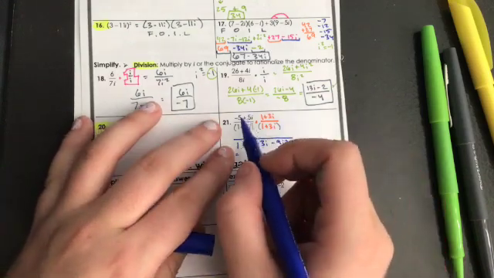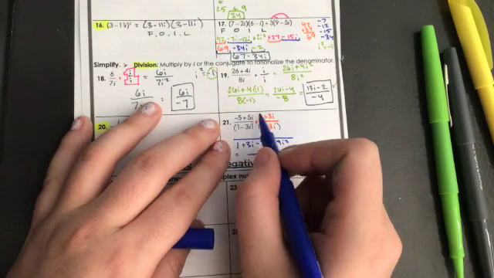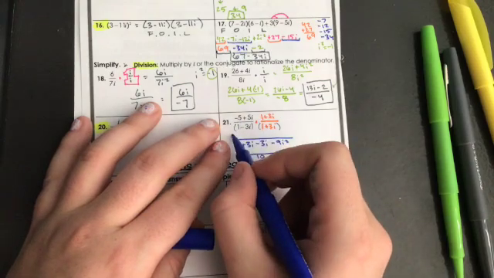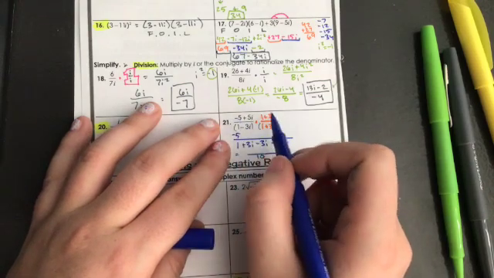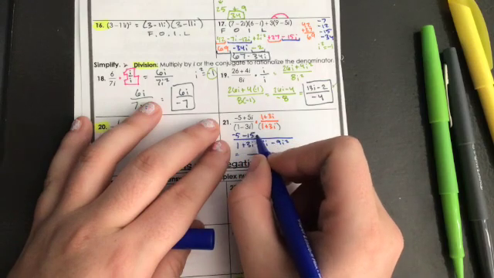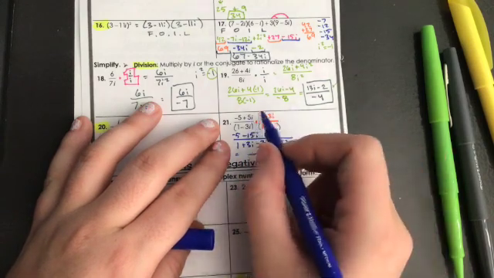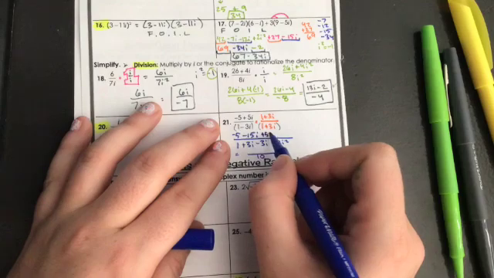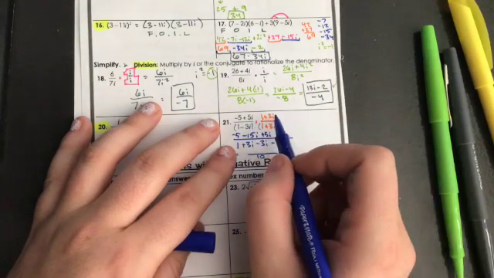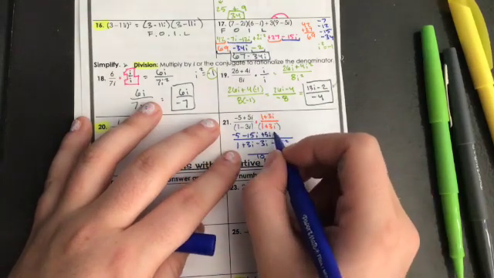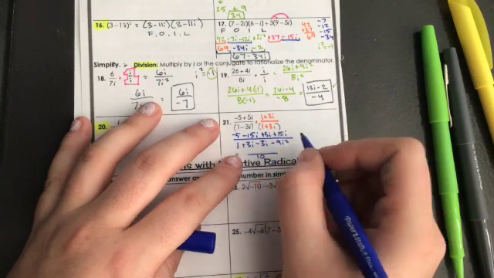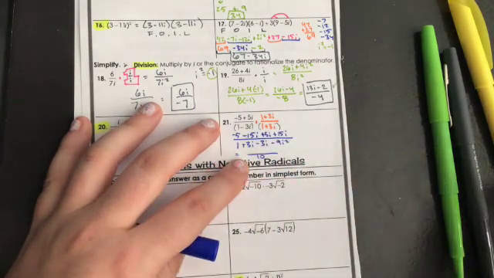Let's do the top real quick. If I FOIL out the top, negative 5 times 1 is negative 5. Negative 5 times 3i, negative 15i. 5i times 1 is plus 5i. And 5i times 3i is 15i squared. Let's see what I can combine.